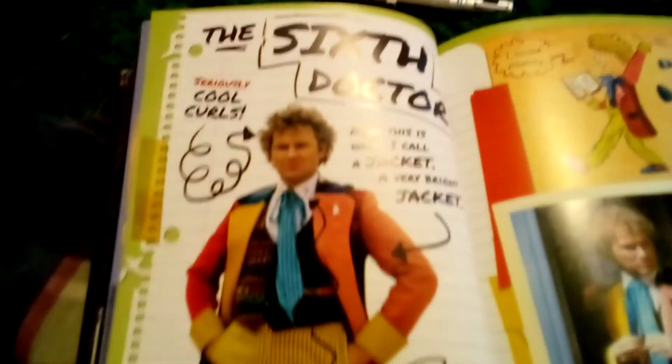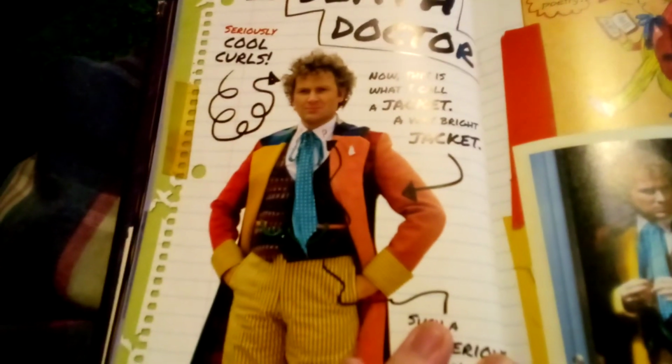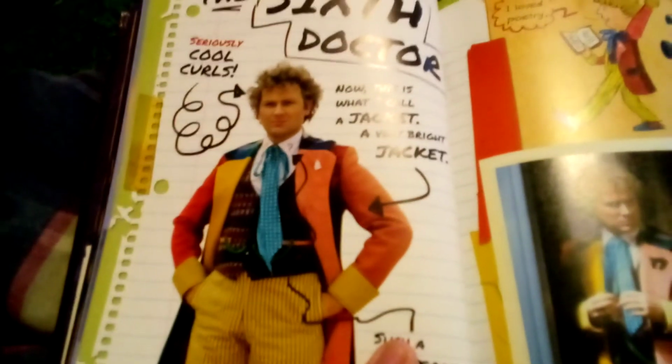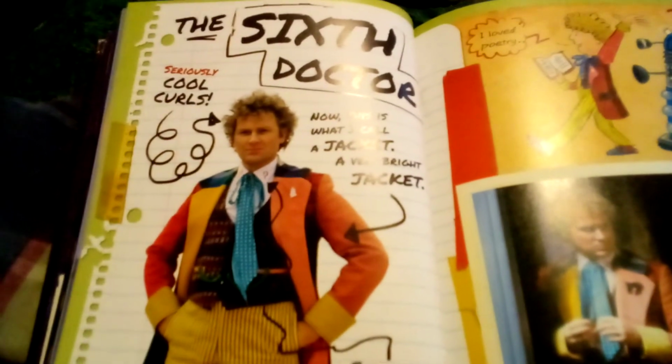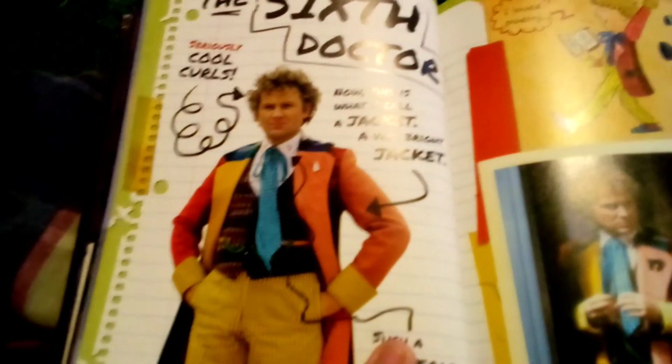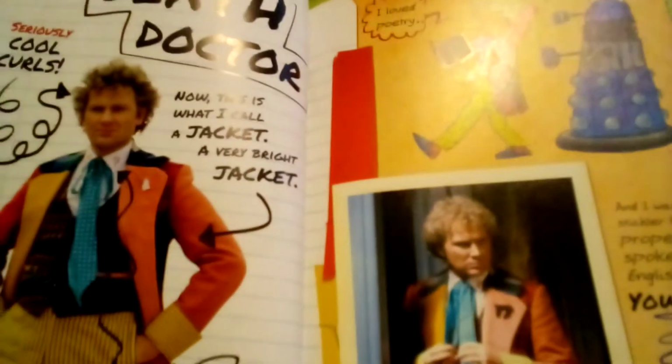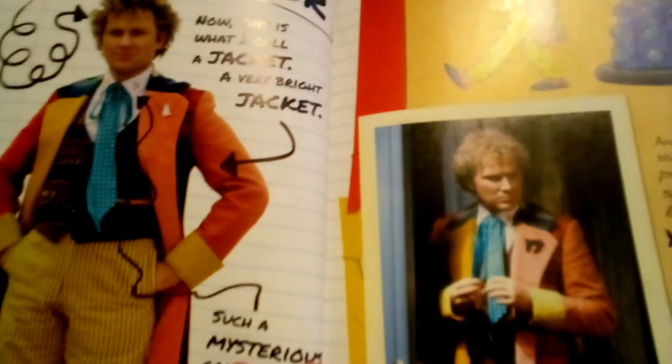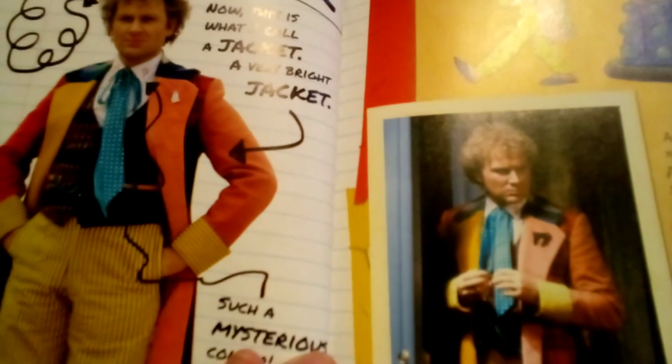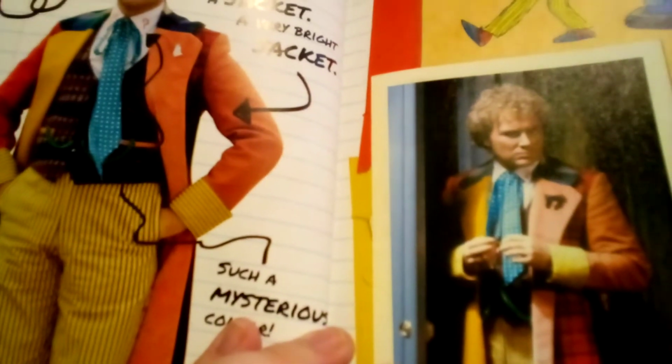Then you have the 6th Doctor, who's played by Colin Baker. I don't know if Colin Baker and Tom Baker were related, but one thing's for sure, they both had curly hair. And the Doctor had a thing for wearing cats on the lapel of his big coat.